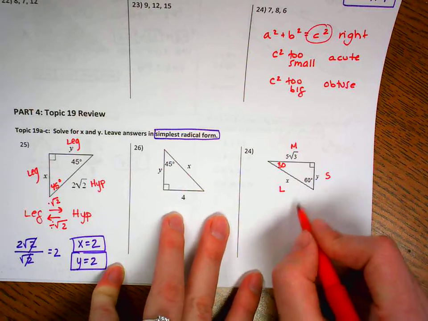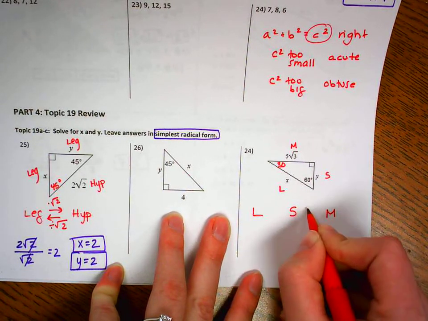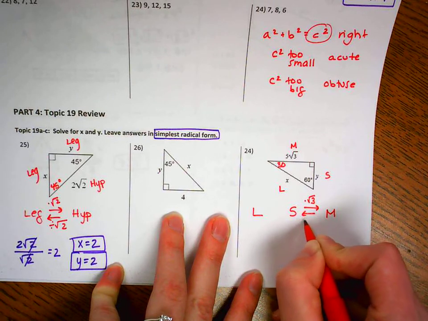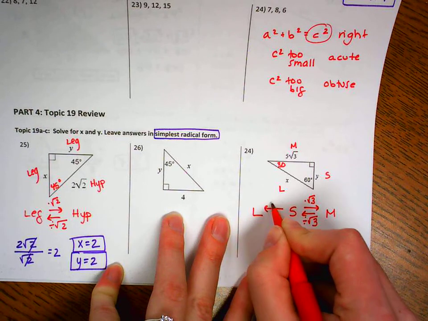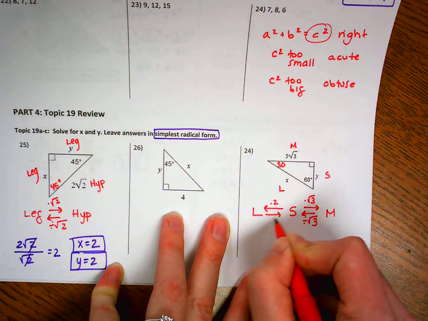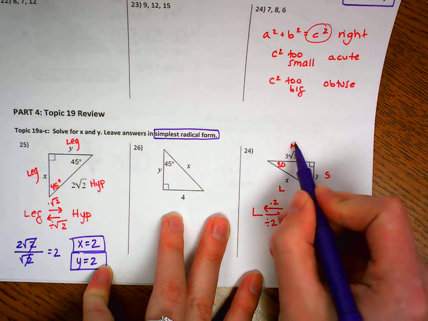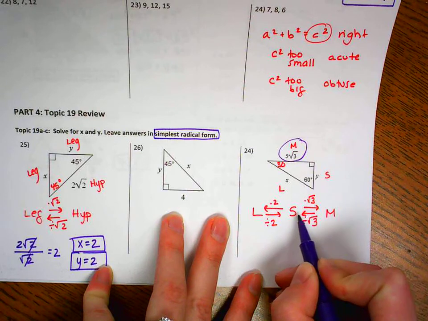Here's our rule for this one. The small is what gets you to everything. So to get to medium, I multiply by root 3. To get back, I divide by root 3. To go from small to large, I multiply by 2. To go backwards, I divide by 2. So I have started with my medium side. So I'm here. The only option I have right now is to solve for the small side.